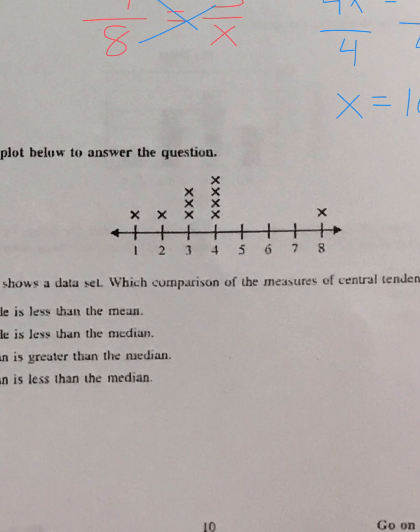Line plot. We need to first understand how to read a line plot. How many solutions are there for 1? 1. How about 4? 4. Okay? So, looking at the question, it says, which comparison of the measures of central tendency is correct? How many of you have no idea what that means? Okay? You shouldn't know what that means. Okay, let's look at A, B, C, and D. It says the mode is less than the mean. What do you see we have to find? We have to find the mean, median, and mode.